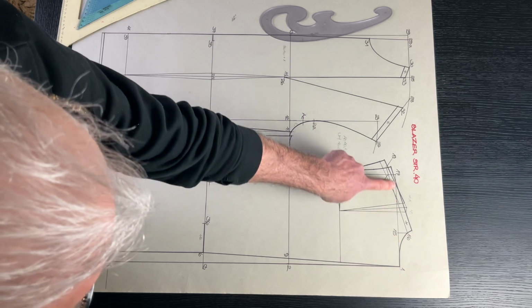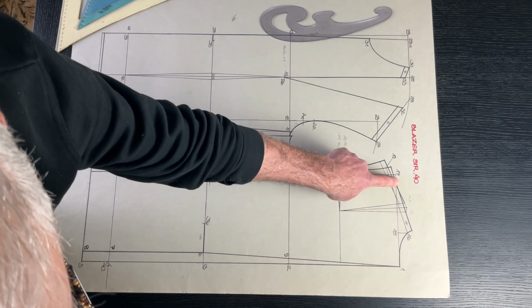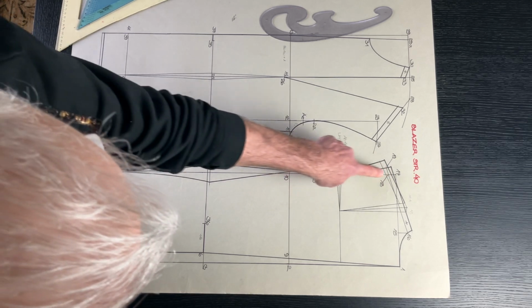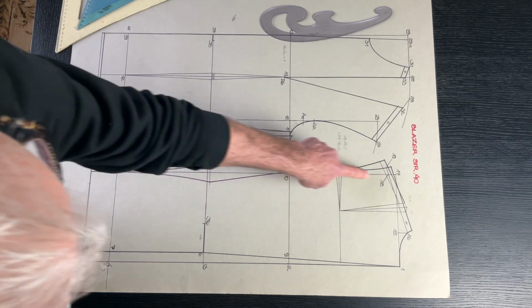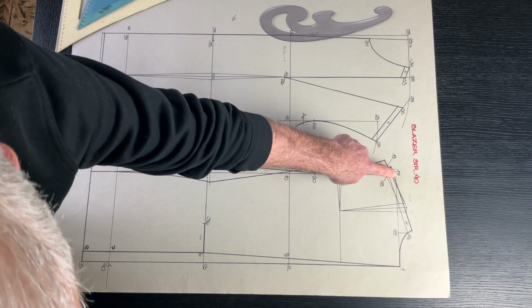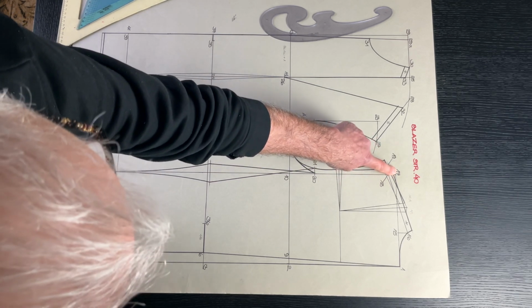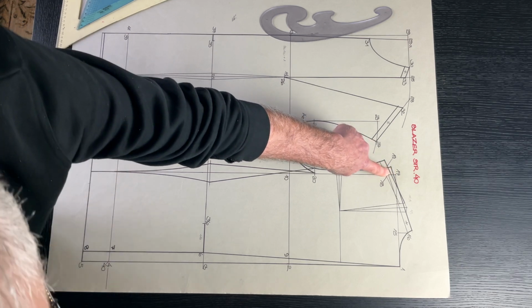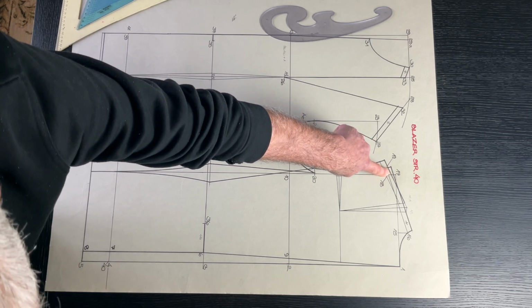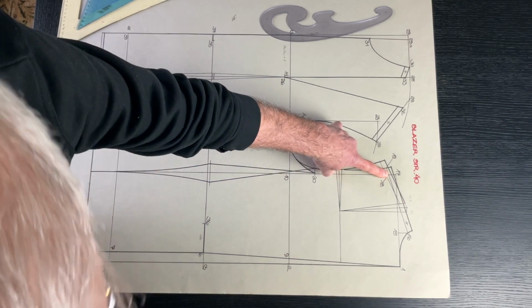From the crossing point of this horizontal line and the back width line, you mark 17, go 1 to 1.5 centimeters down for the angle of the shoulder point, which becomes 18.